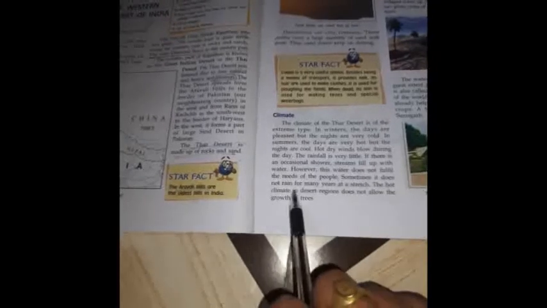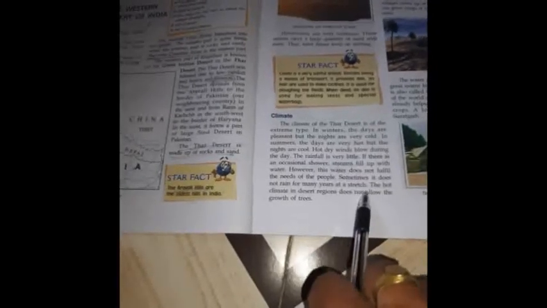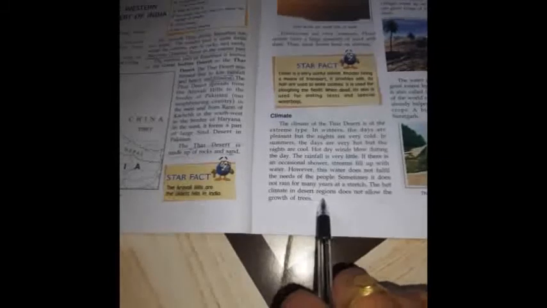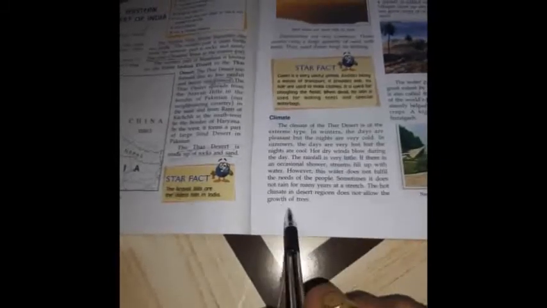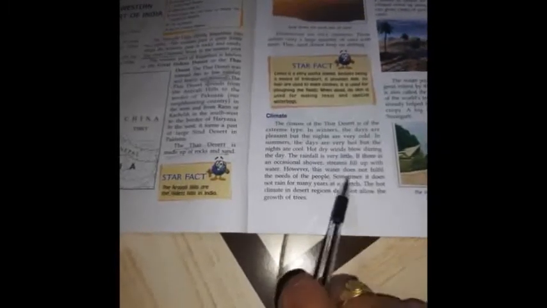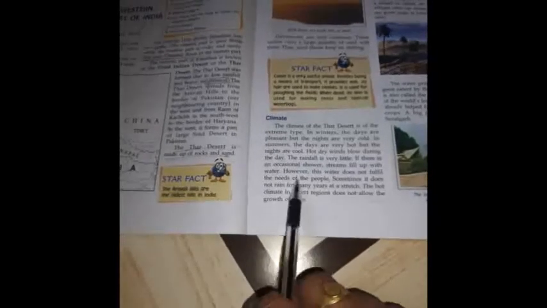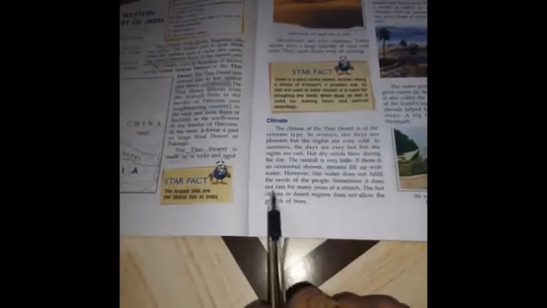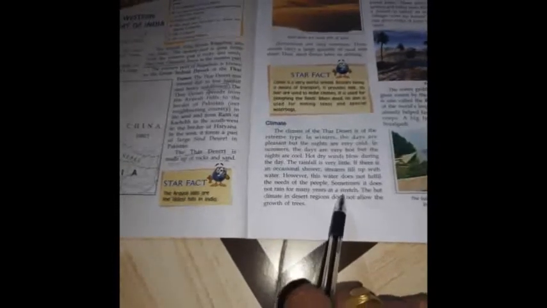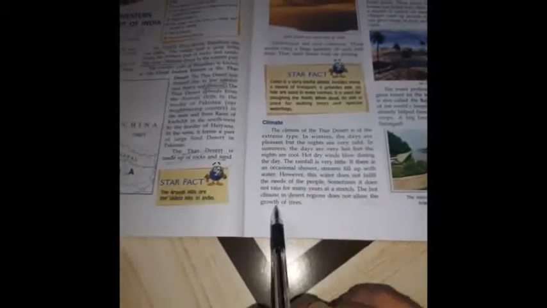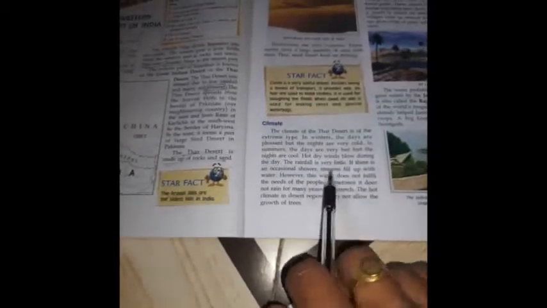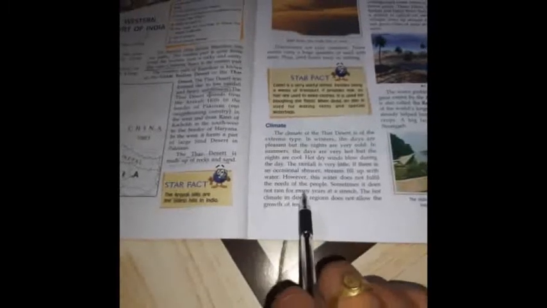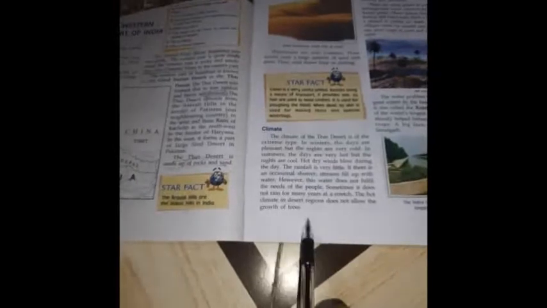Sometimes it does not rain for many years at a stretch. The hot climate in desert regions does not allow the growth of trees. The climate of the desert region is very hot, so that's why few plants grow in a desert.